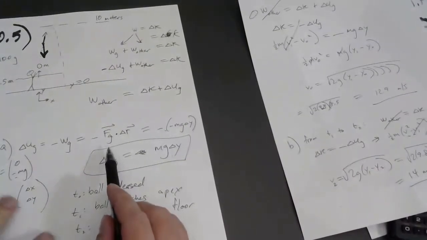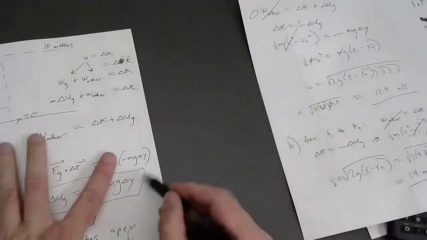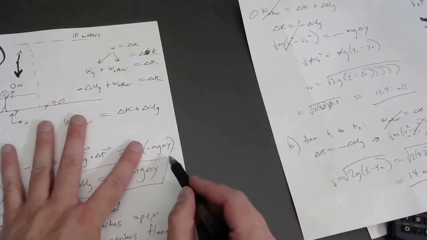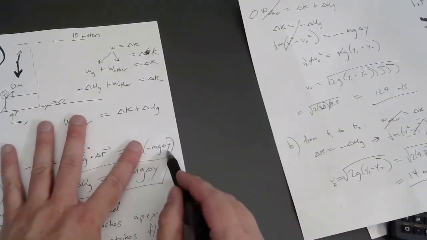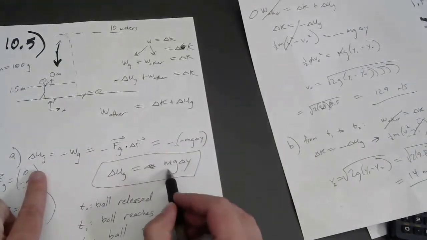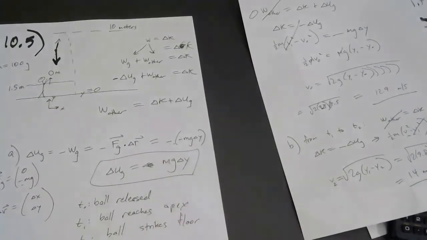Work done by gravity, in this chapter, is very simple because we regard the gravitational force as constant. And this is the work done by gravity right here. It's negative mg delta y, but change in potential is the negative of that. So this was the functional equation. That's the one we really needed to finish the problem.